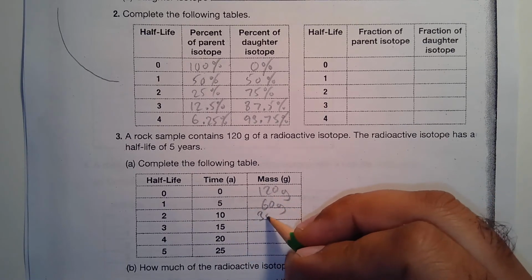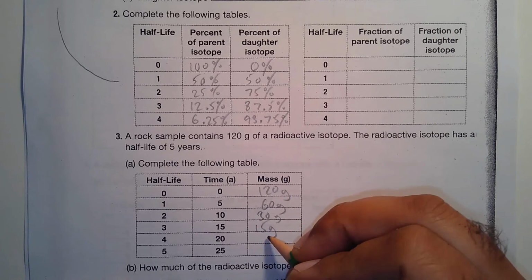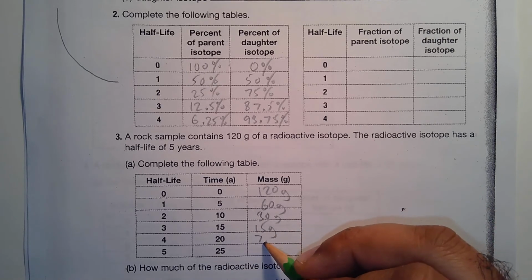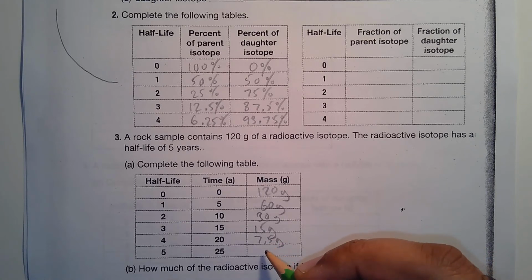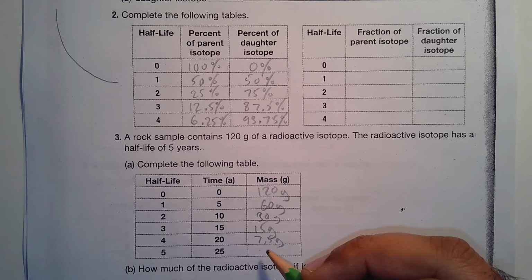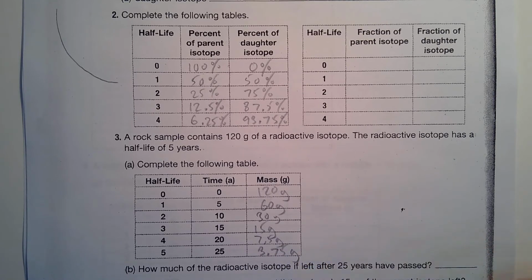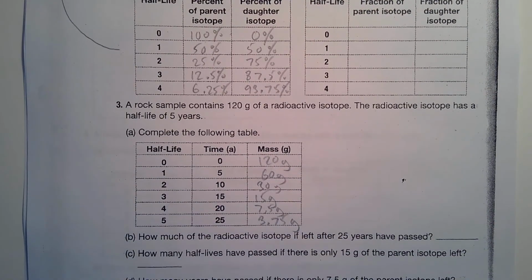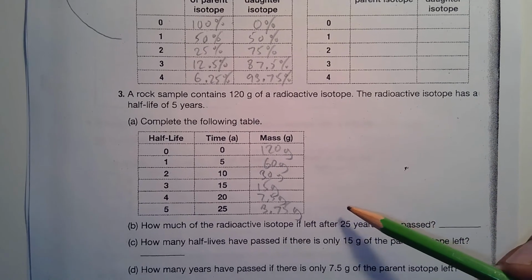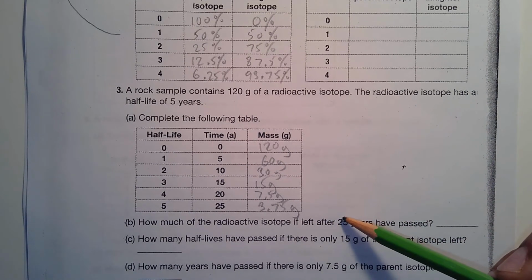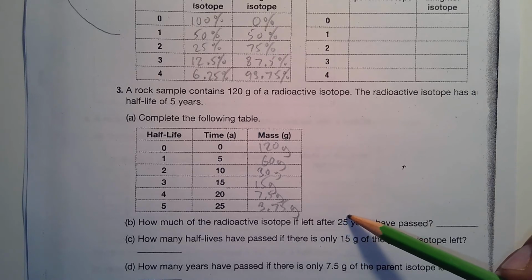And then you just keep dividing by 2. Half of 7.5 is 3.75 grams.